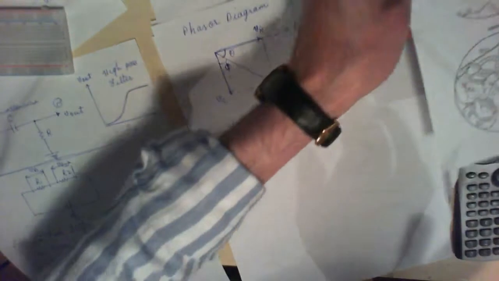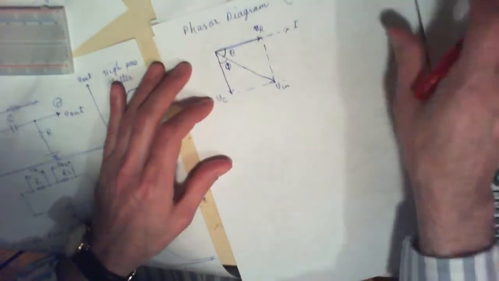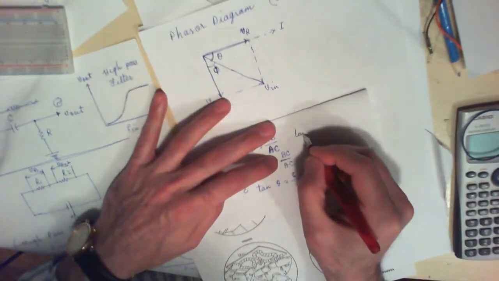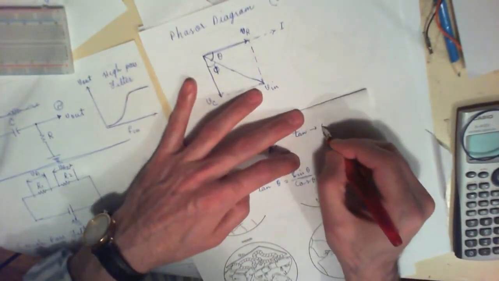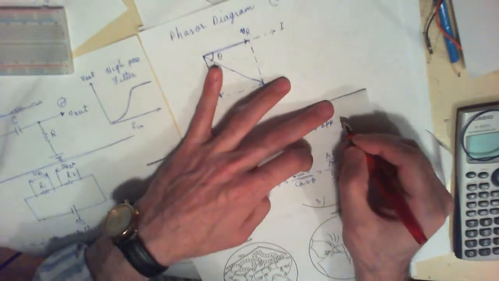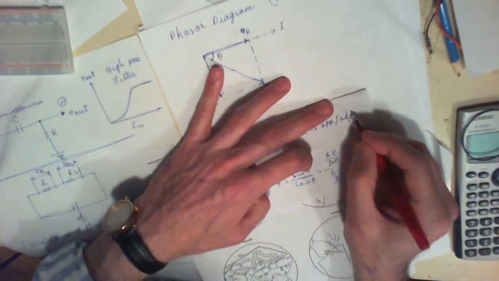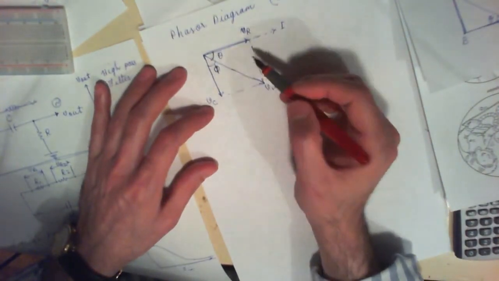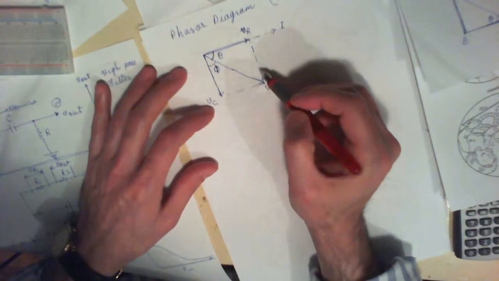So tan of some angle is opposite by adjacent, right?